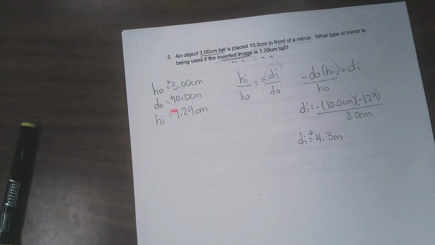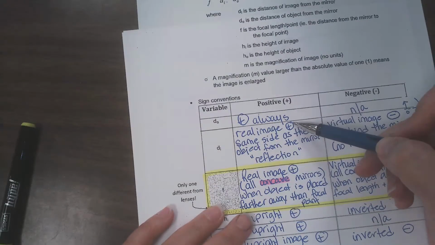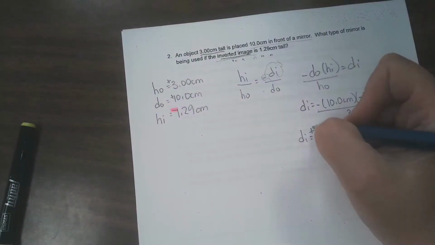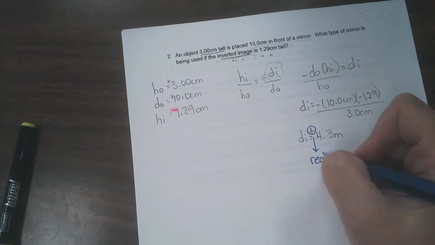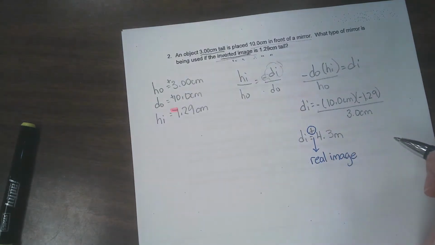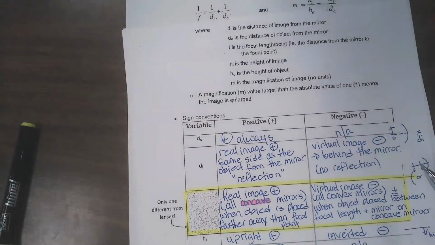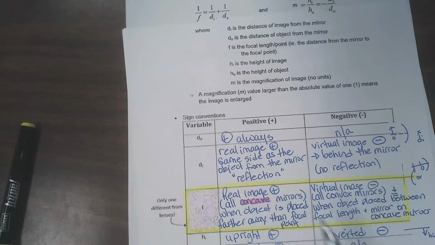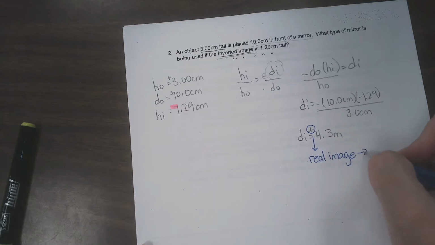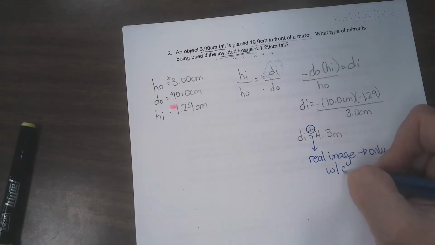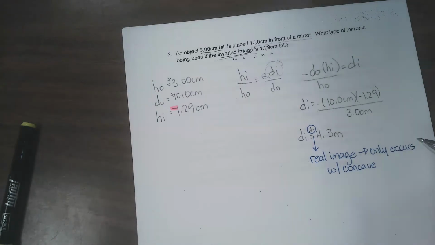So let's go back to our chart. And what do we see if our DI is positive? It's a real image. Okay, so this here indicates a real image. A real image then will only occur with a concave mirror. Real image, all concave mirrors. It cannot be a convex mirror. It has to be a concave mirror. So this only occurs with, excuse me, a concave mirror.